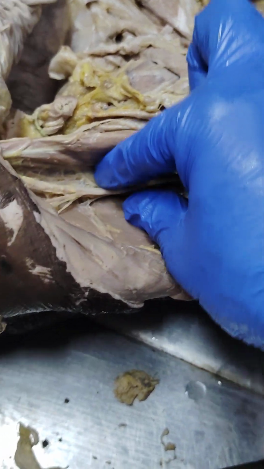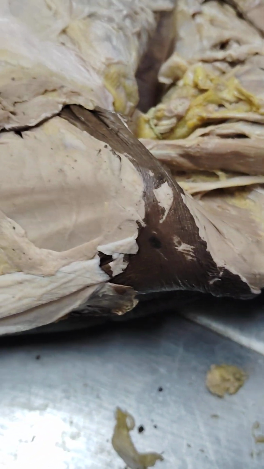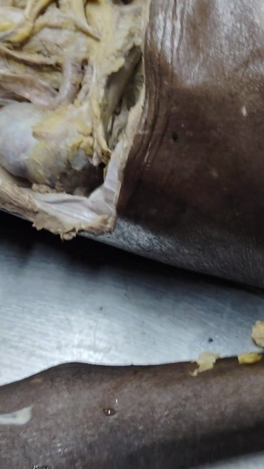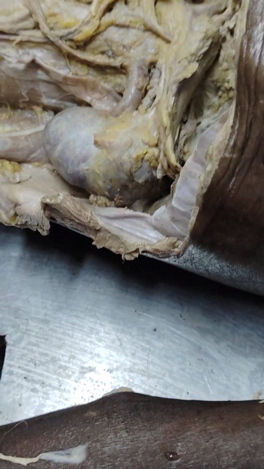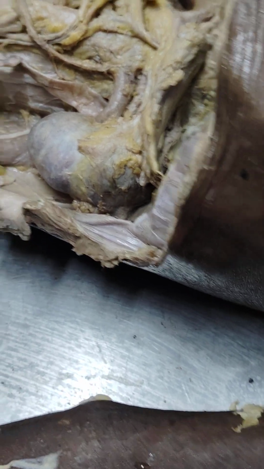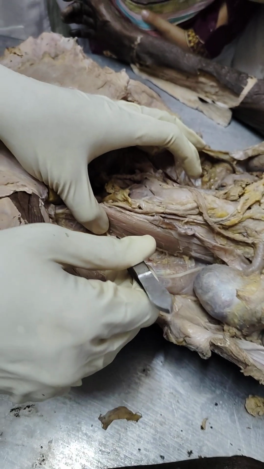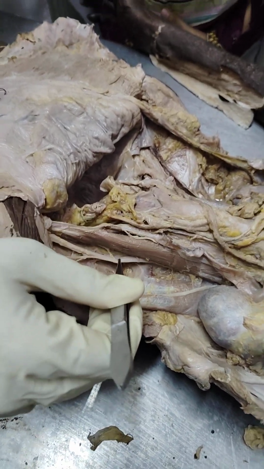Okay, shall I pull it up? Just a moment. You can see from there now clearly? Could you able to see from there, right? Or not? Okay. This nerve is the femoral nerve. Could you able to see that? This is the femoral nerve.